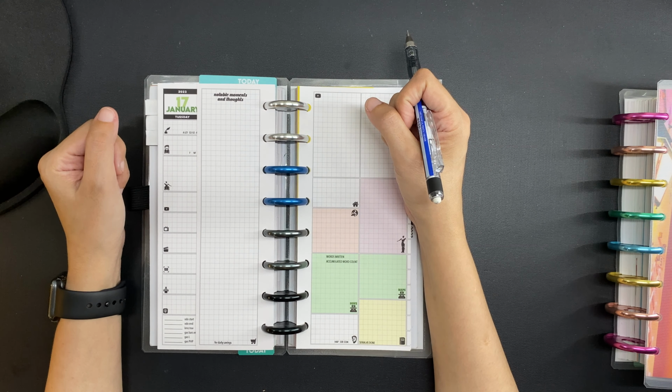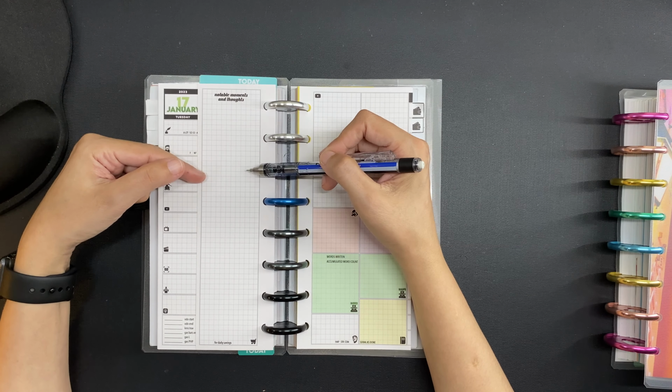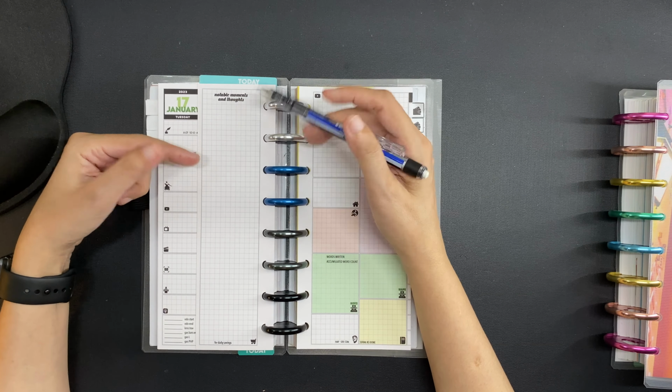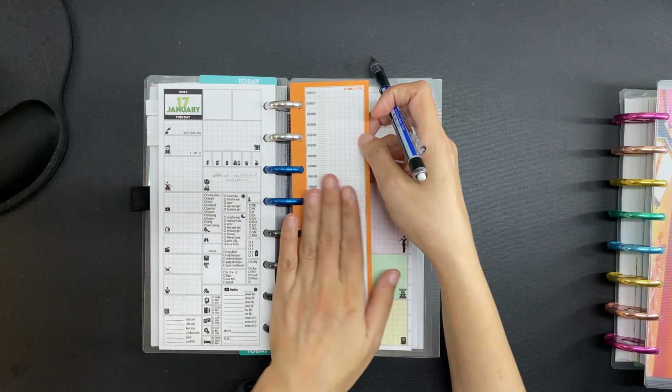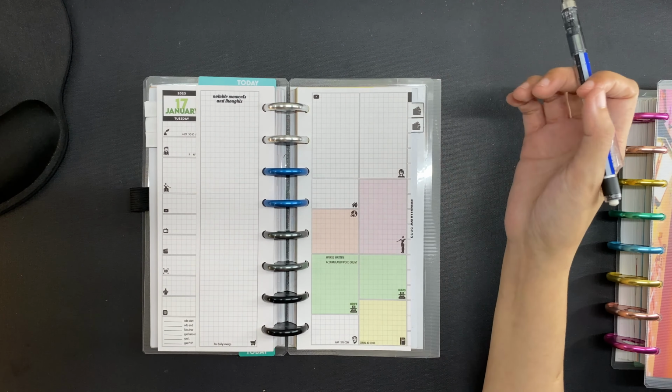And below is where I list down expenses for the day. I just fill this part from the bottom up. And this one I fill from the top down. And those are all of the pages for tracking. This one, and this one.